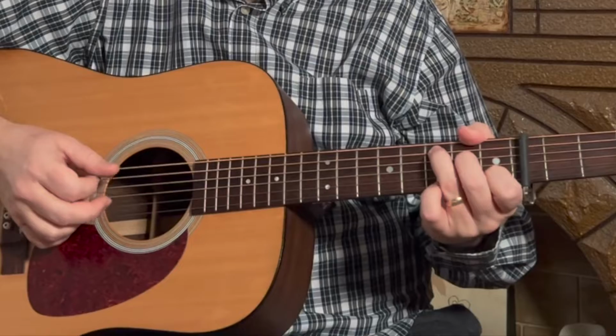I'm going to be using that more intermediate pattern, you're welcome to use just the down, down, up, down, up, or even just the down, whatever level you're at. So here we go, 3, 2, 1.